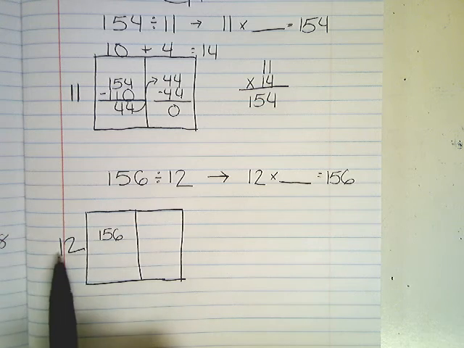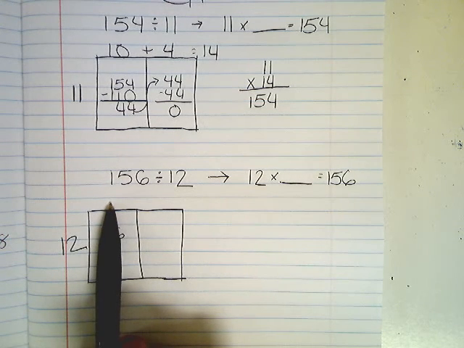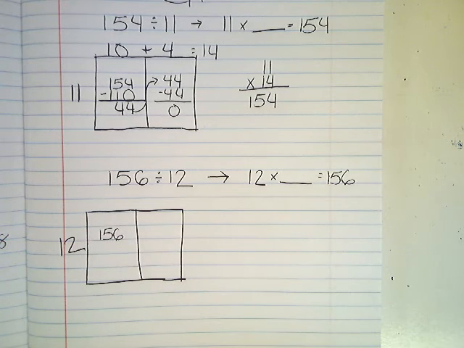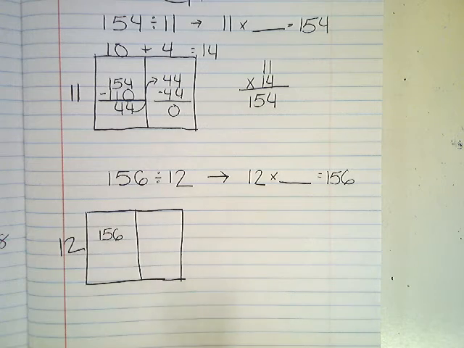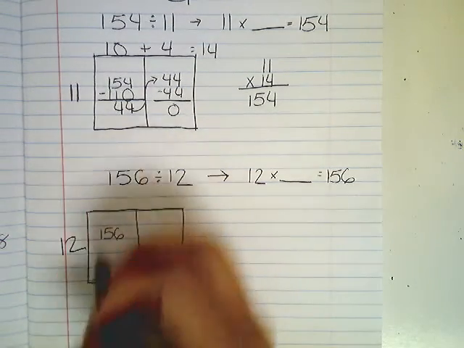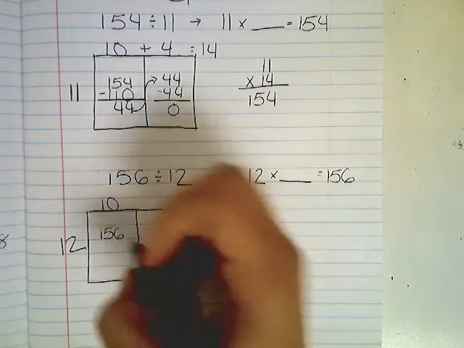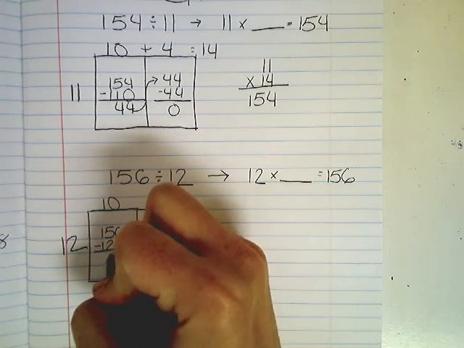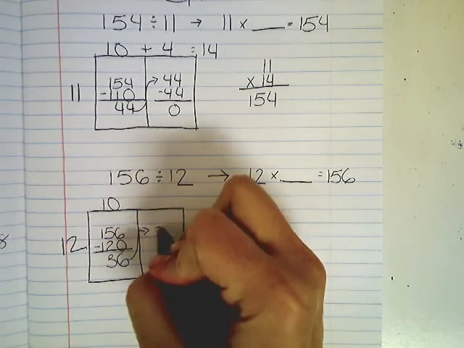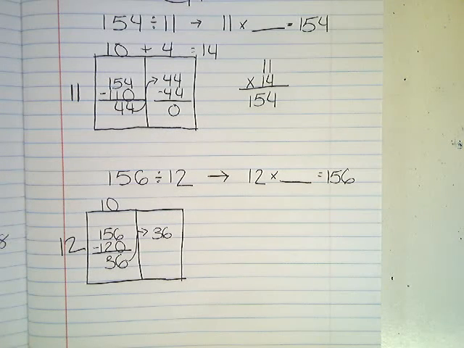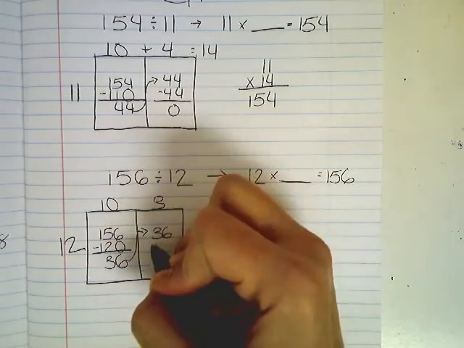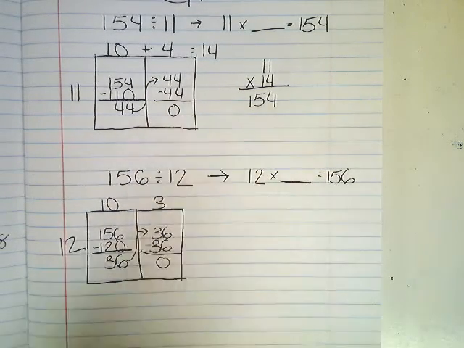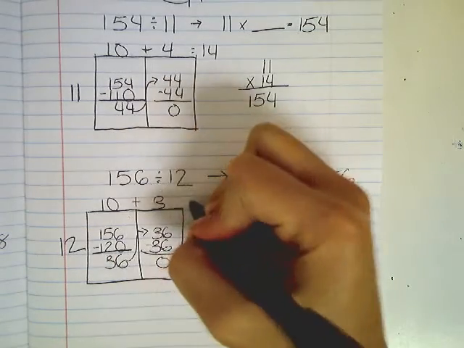All right, here we go. 12 times 10 would be 120. 12 times 20 would be 240. That would be too big. So we know that 12 times 10 is 120. Subtract. That 36 is now going to be written over here. 12 times what is 36? You should have said 3. 10 plus 3 is 13.